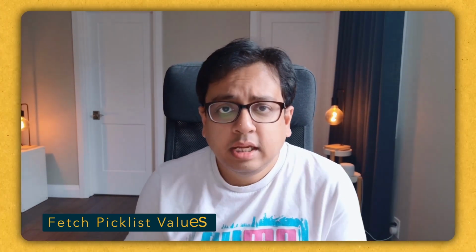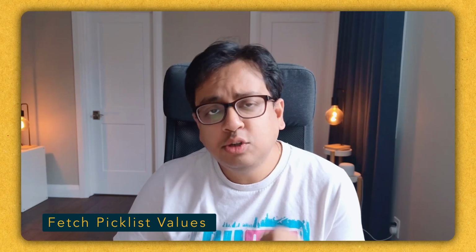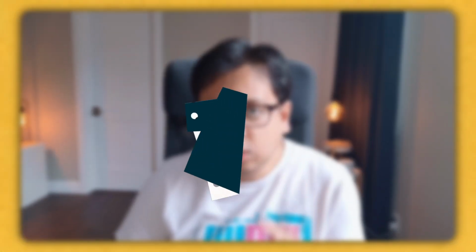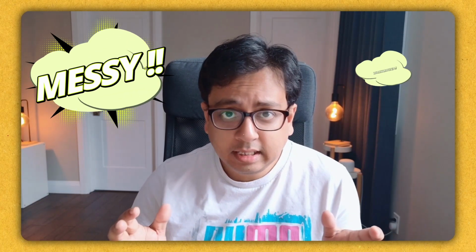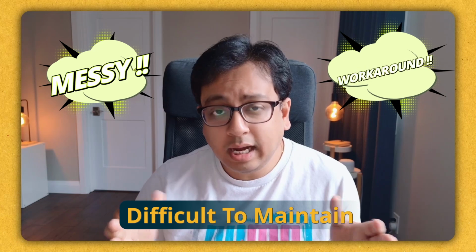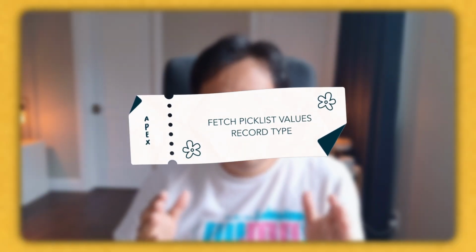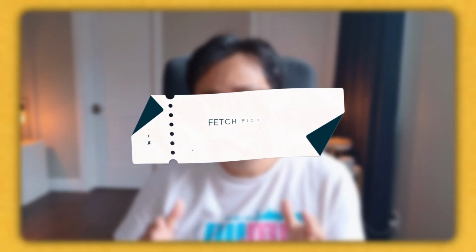Up until now, if you had to fetch the picklist values assigned to a particular record type, you had to do a UI API call by external callout, or you needed to write a complex wrapper. It was messy, it felt like workaround code, and it was very difficult to maintain. The Salesforce Spring 26 release is changing that. We finally have a native way to fetch the picklist values assigned to a particular record type directly in Apex. So let's dive into why this matters and how to use it.